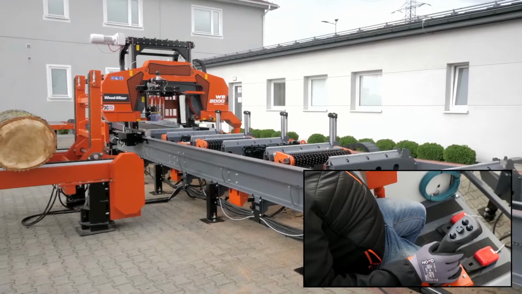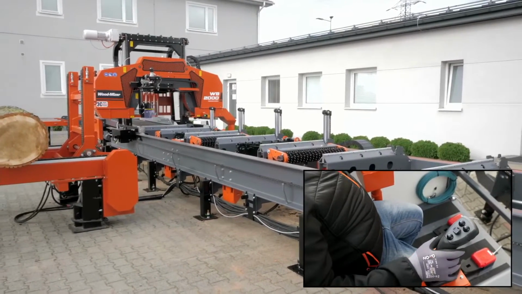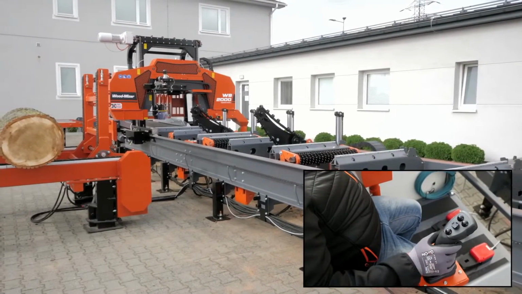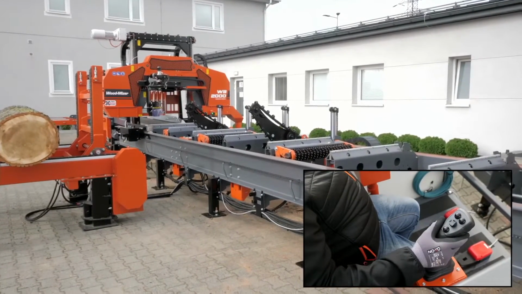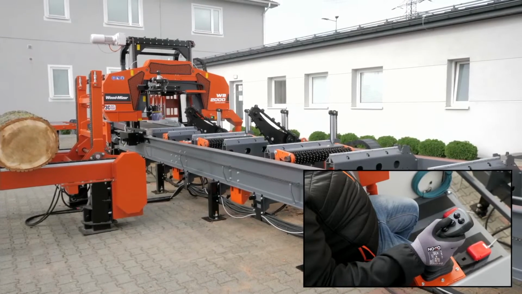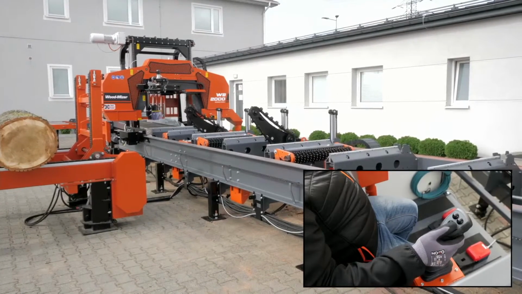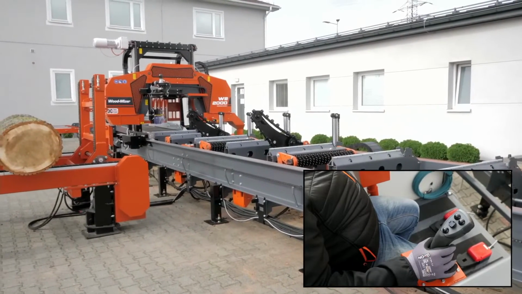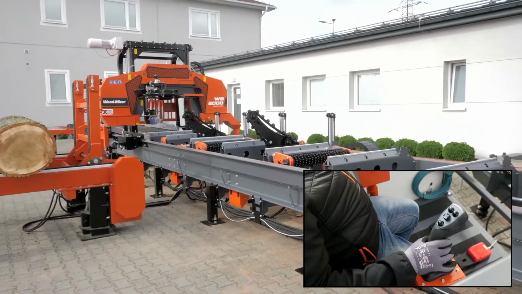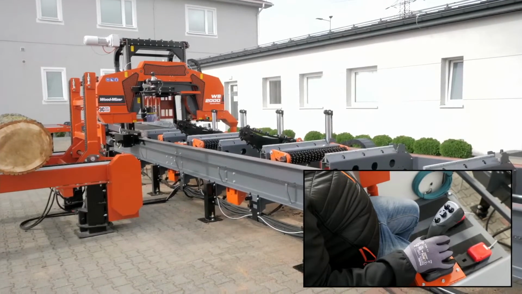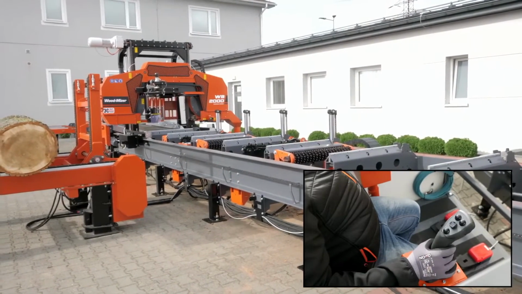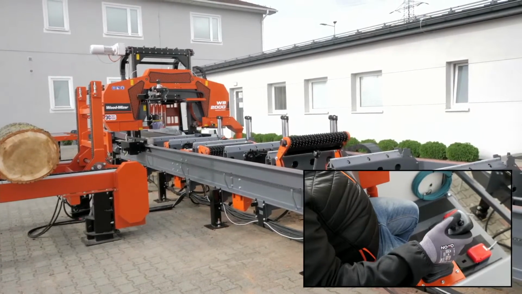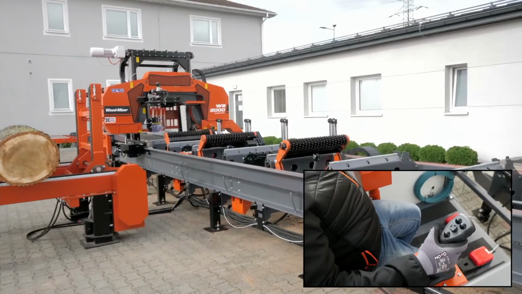Right now let's move the lock turners. We see the operator move the joystick to the right. Both turners are moved up, and right now let's turn them. We see both lock turners are turning. A very easy process, easy to control, very good visibility. Right now let's move the power rollers. Yes, the first power roller is up, second and third.